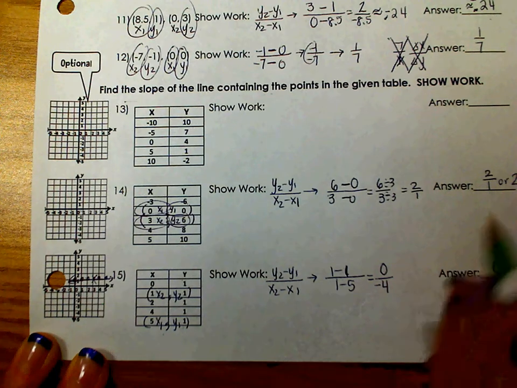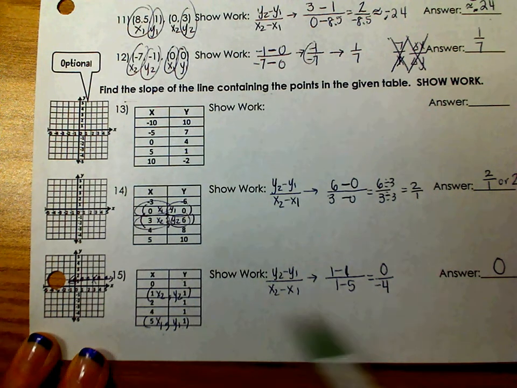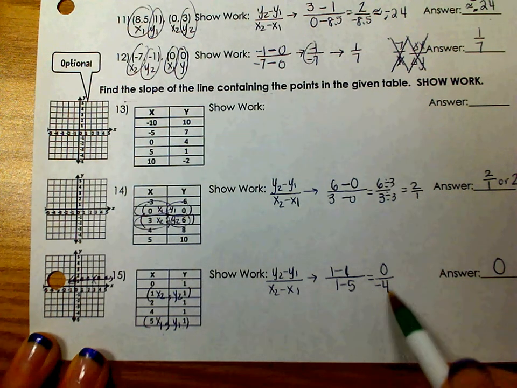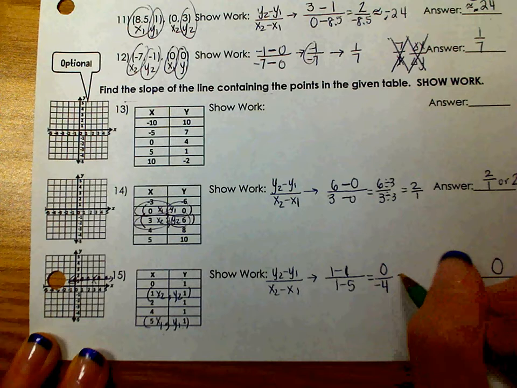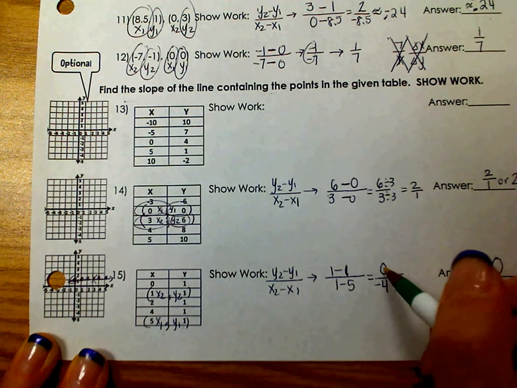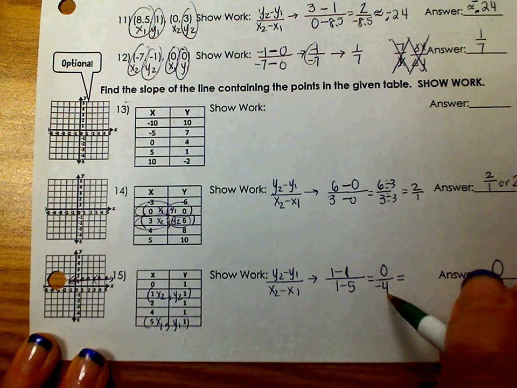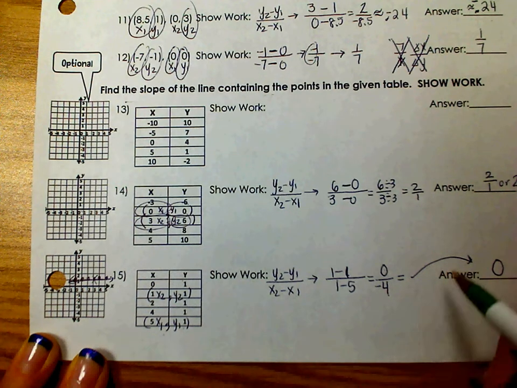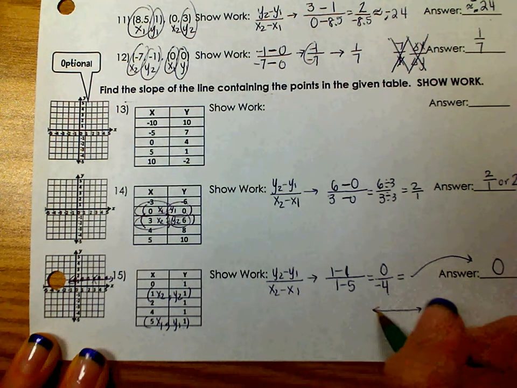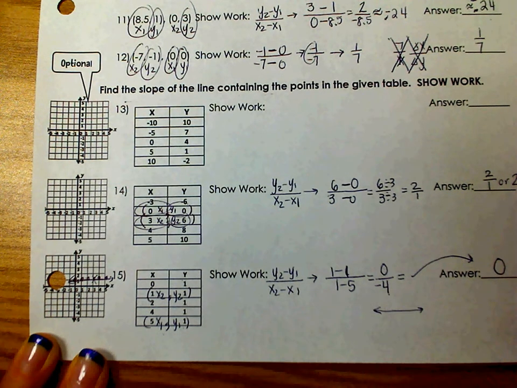Now, when you choose other points, you may not get a negative 4 down here. You might get a different number. And that's okay because it's going to get divided by 0, or 0 is getting divided by it. So, check your calculators, okay? Literally put 0 divided by negative 4 in your calculator, and what does the answer come out to be? 0. Okay? So remember what we said, that means that it truly is a horizontal line, because horizontal lines are the only ones that have 0 slopes.